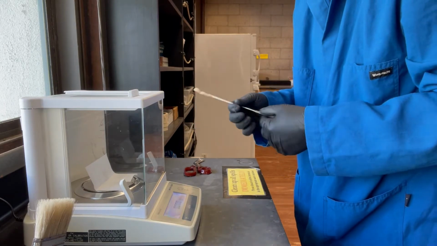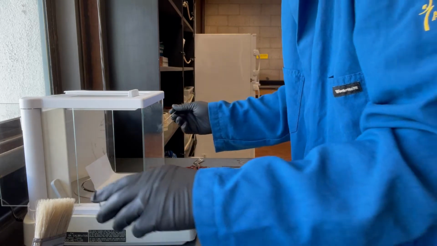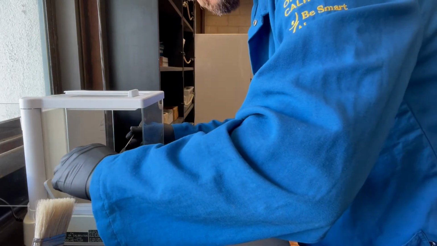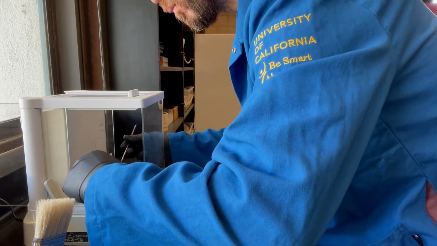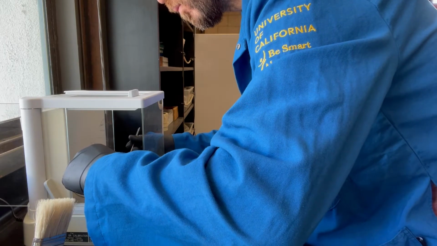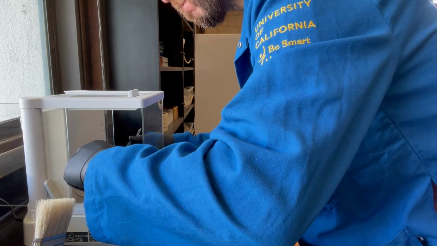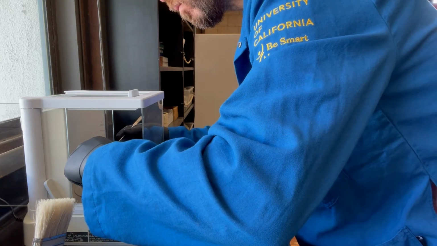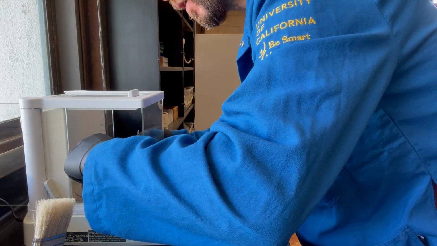So we need 5-ish grams. I'm just gonna go ahead and scrape some off. About 2 grams.